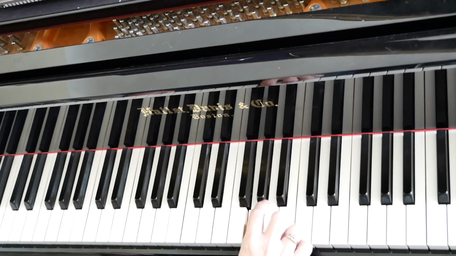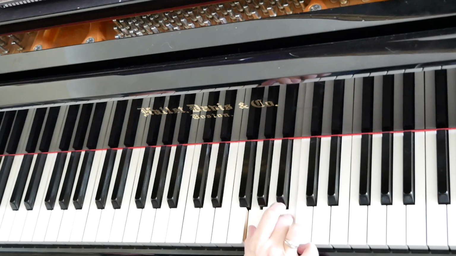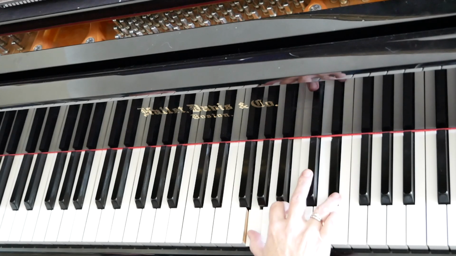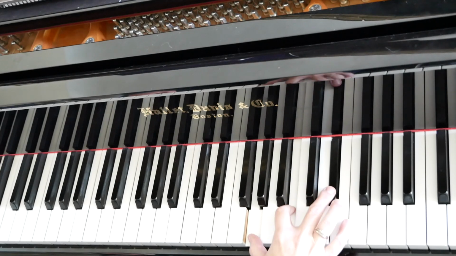Great. Here's G. 1, 2, 3. B. And D sharp. Ready? And.